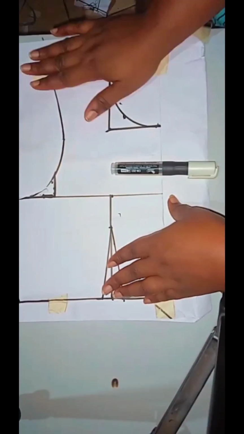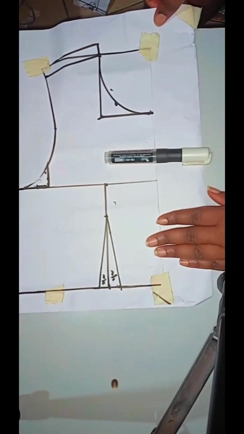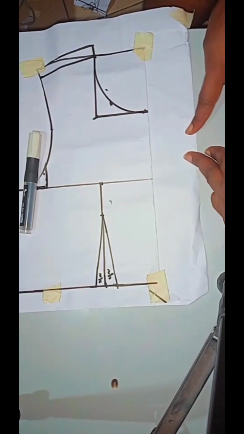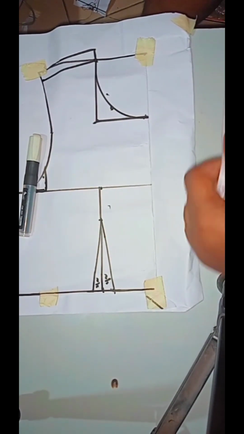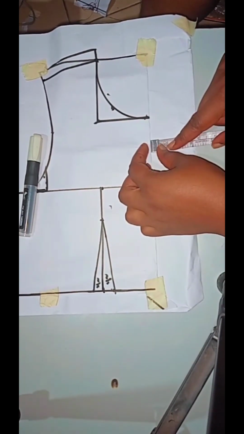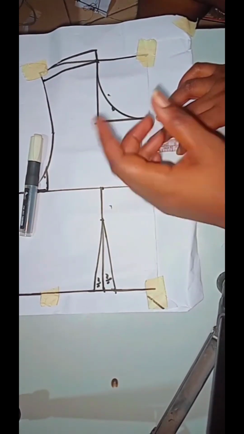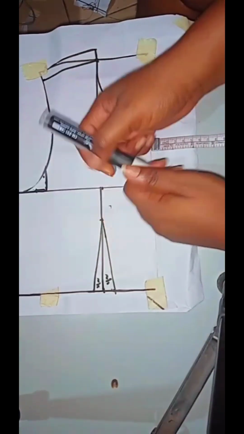So I have secured my front panel to this new pattern paper I brought here, making sure what I have left here is up to the allowance I would want to leave for my zipper. Let's measure it. What I have here is more than 2 inches, and I would want to use 2 inches for my zipper allowance. You can use 1 inch, 1.5, but I prefer to use 2 inches here.